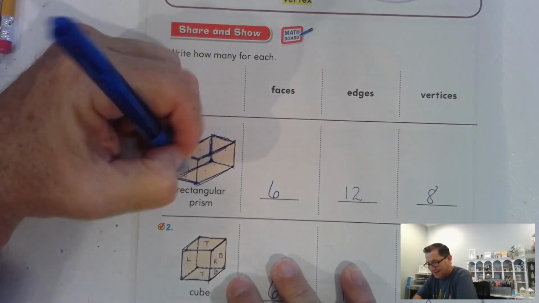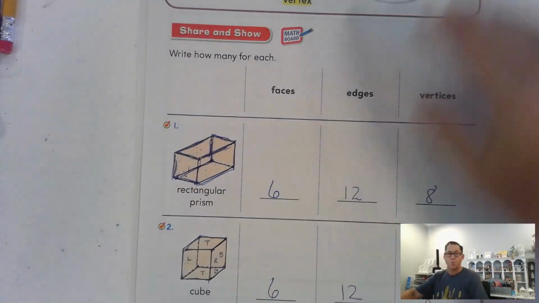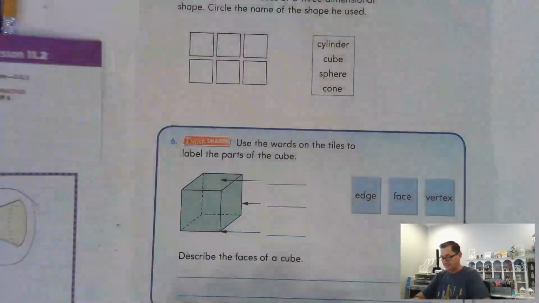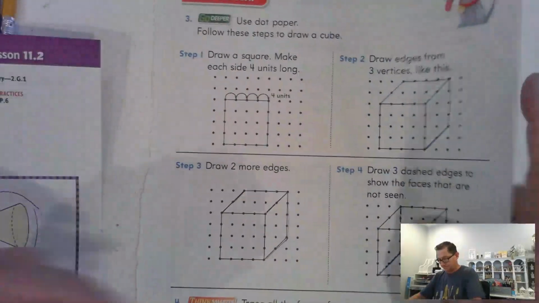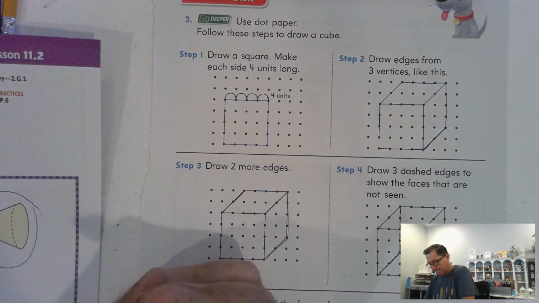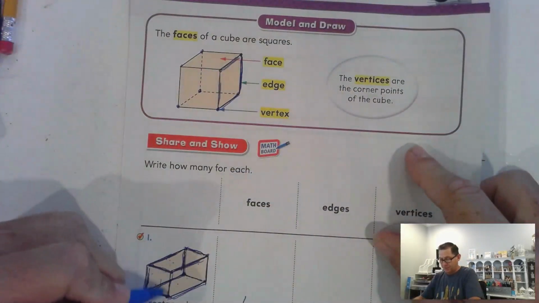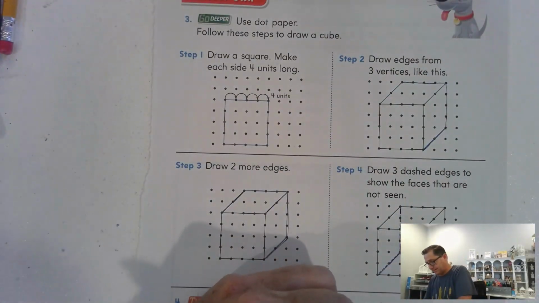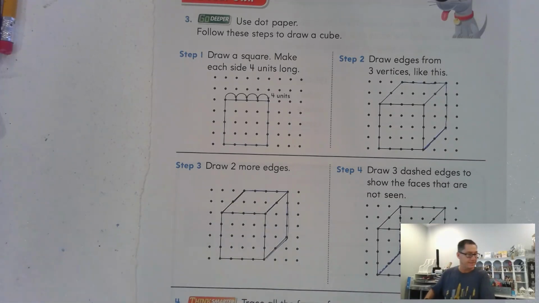We have the back side and the front side. So that's 4 rectangular faces, and we have 2 square faces.